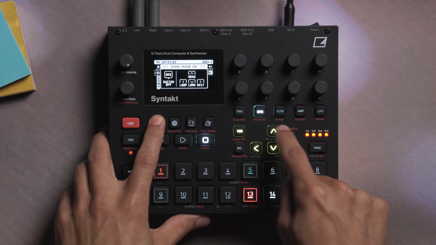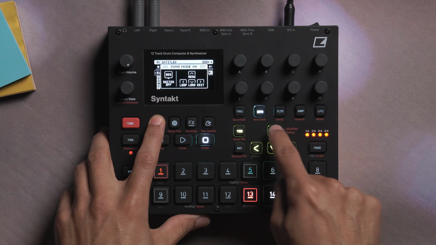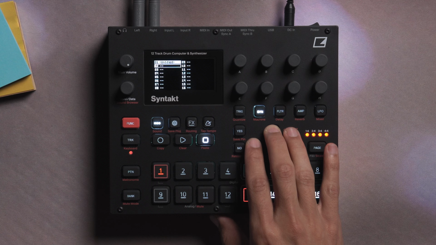By going to our song mode menu, we'll press and hold the song mode key and press the up arrow. Here we can rename our song, clear our song, load another song, or save this song to one of the 16 slots for this project.